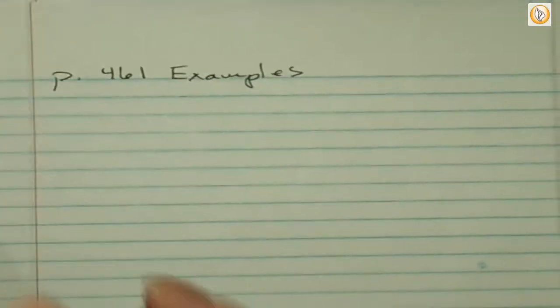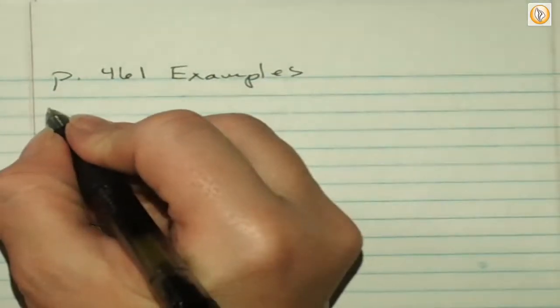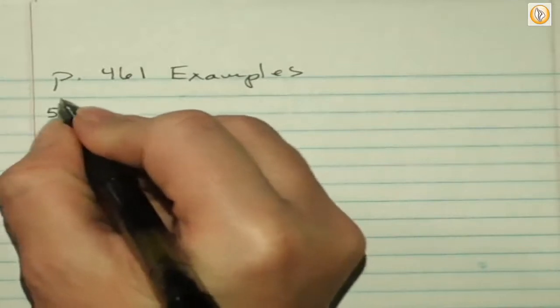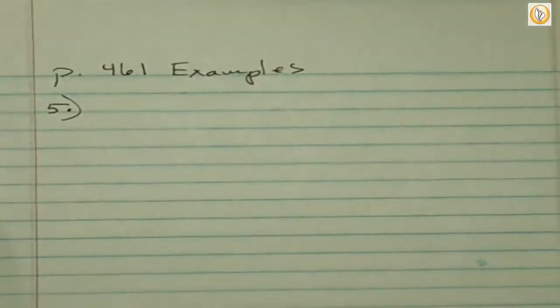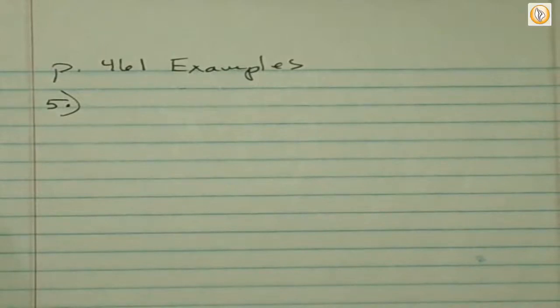I'm going to start with number 5. It says find the length of the unknown side of each triangle.